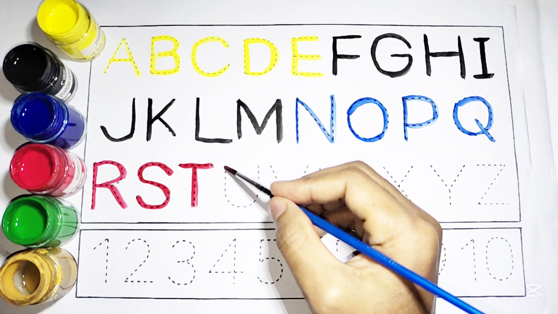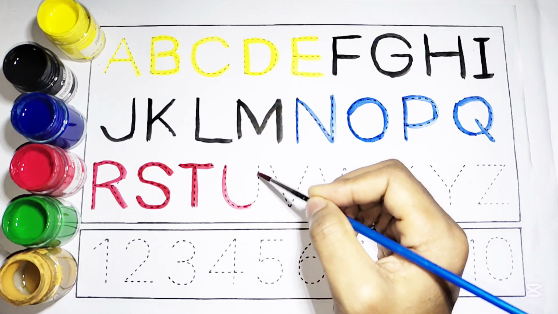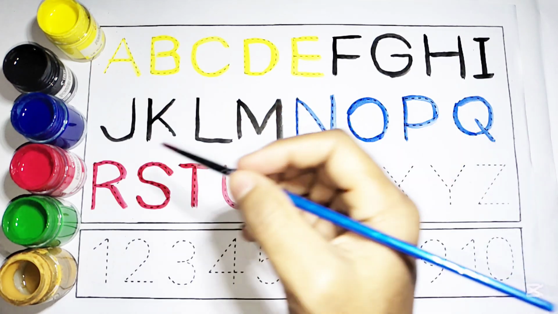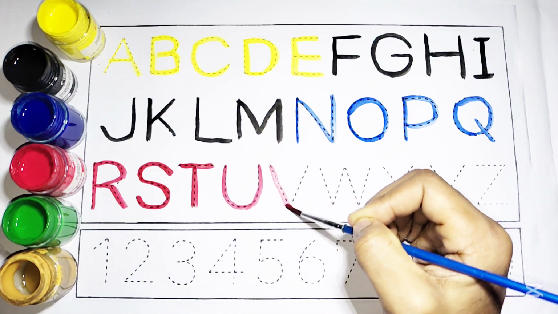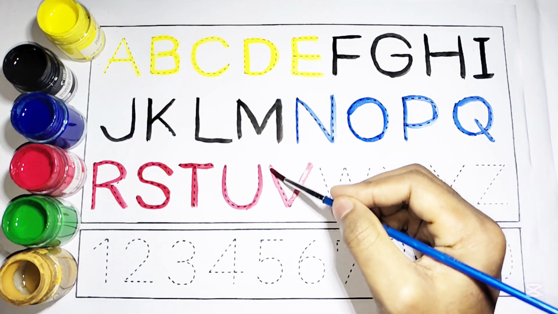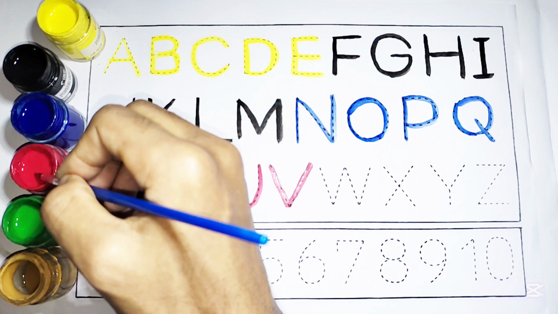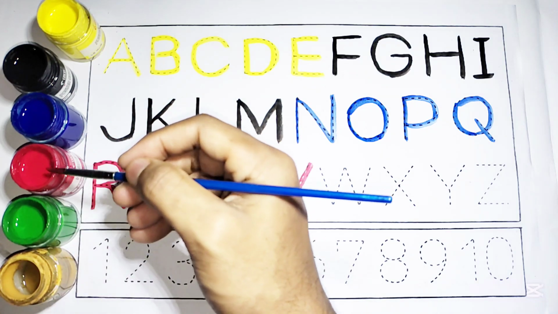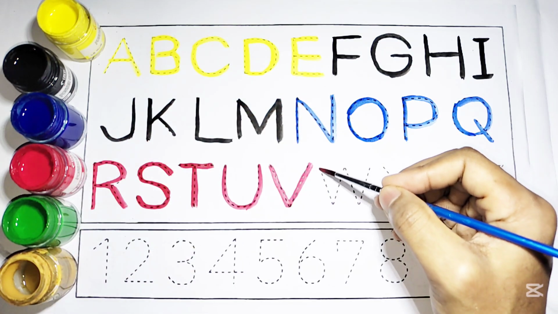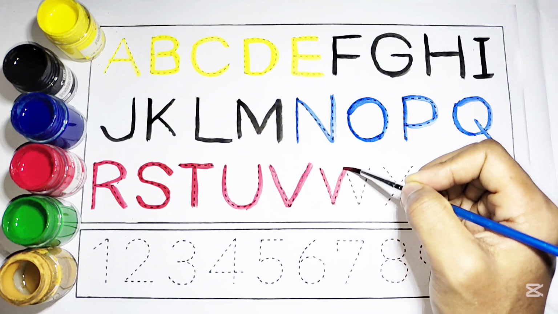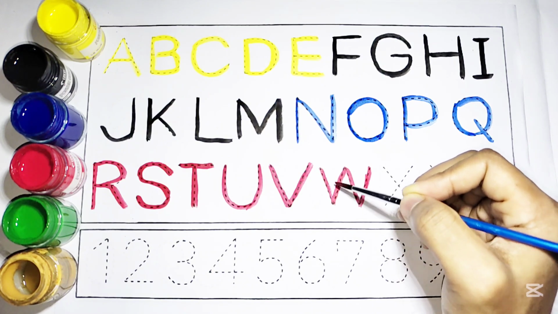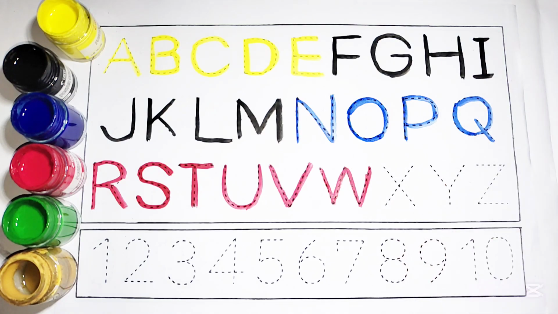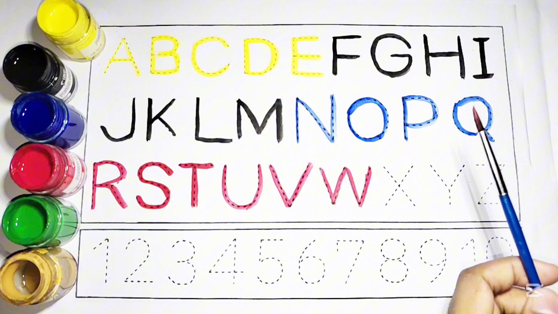The next one is U. U for umbrella. And now we draw V. V for van. The next one is W. Now we use green color and draw the letter X. X for X-ray.